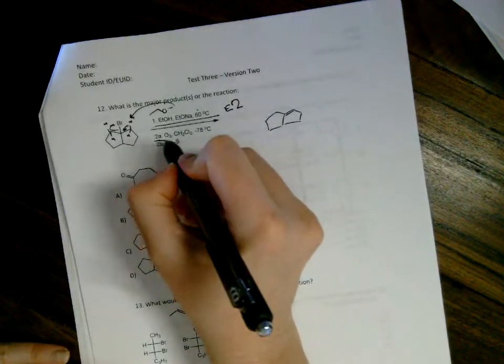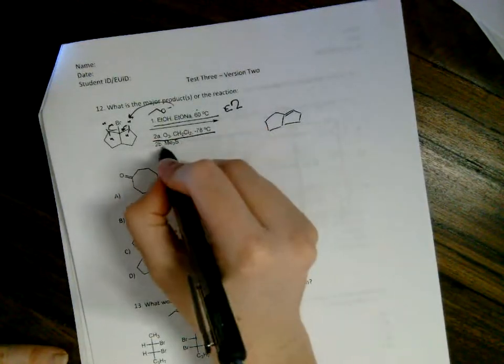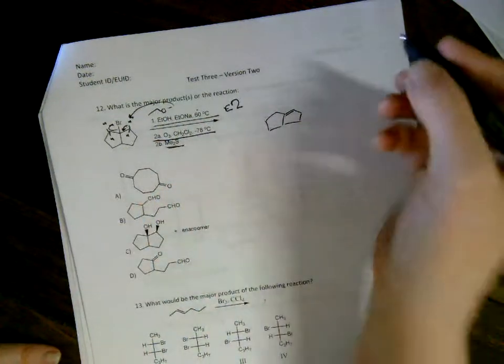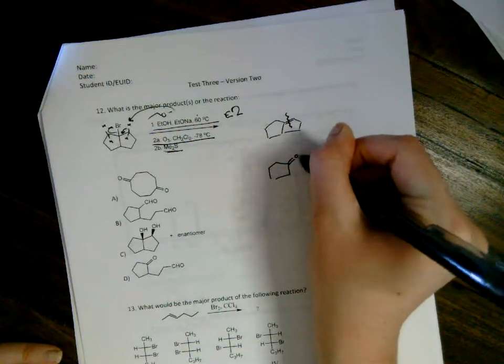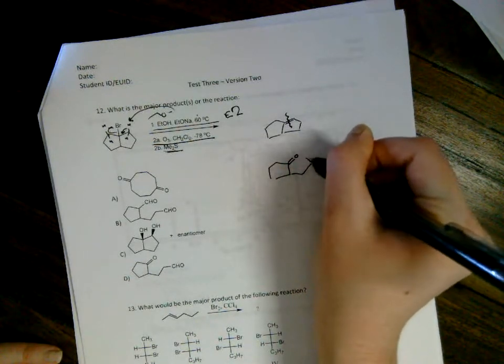Next is O3, and this 2B is just part of the solvent system. So whenever I see O3, I'm like, okay, we're cleaving that alkene. So actually, I leave everything looking exactly the same.